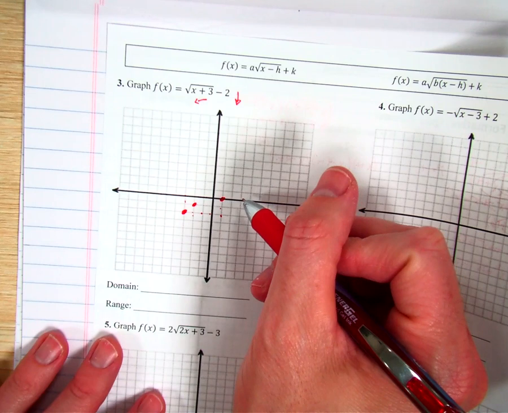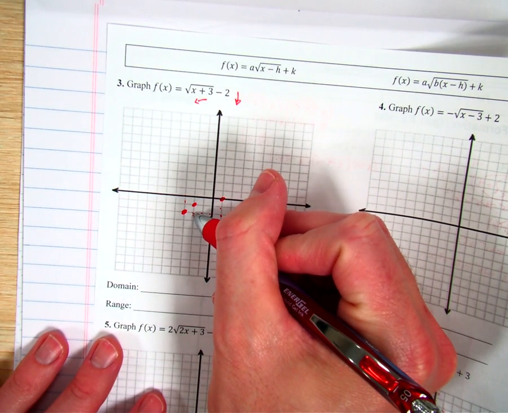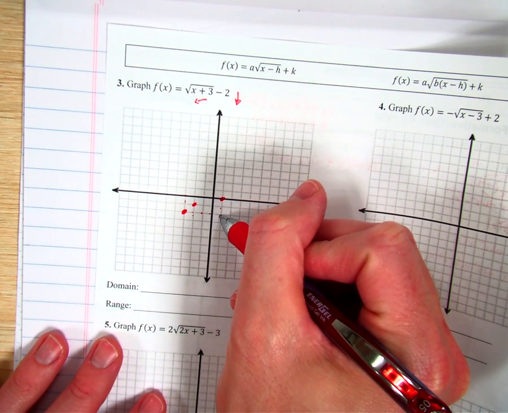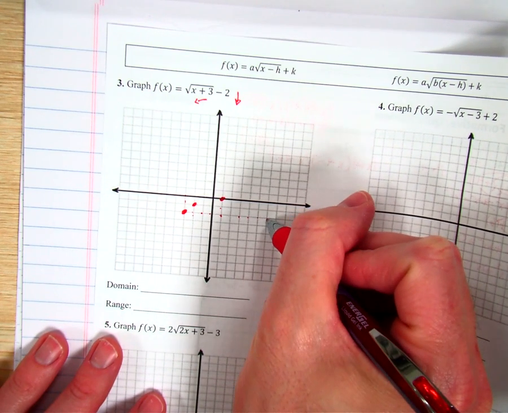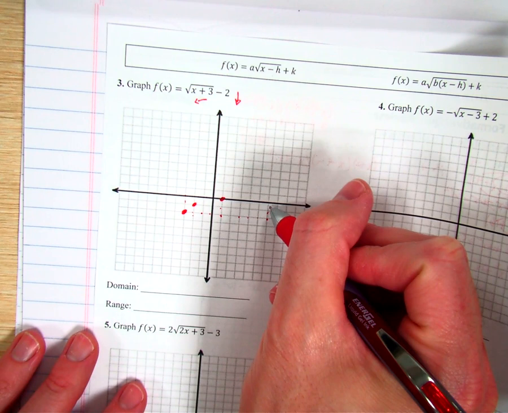I think we can fit another one on here. Out 1, 2, 3, 4, 5, 6, 7, 8, 9. Out 9. Square root of 9 is 3. 1, 2, 3.